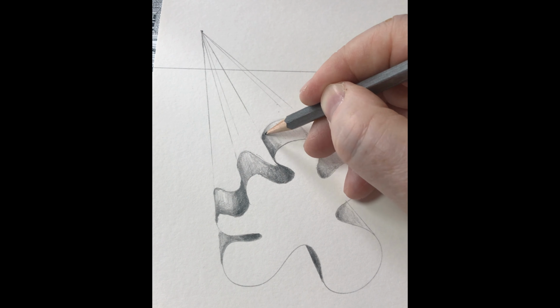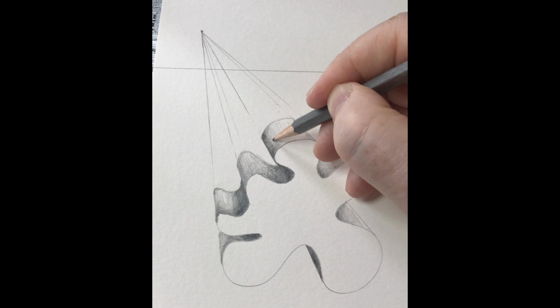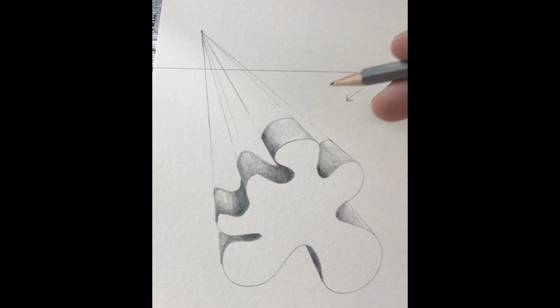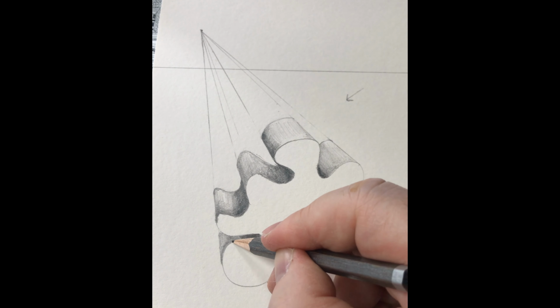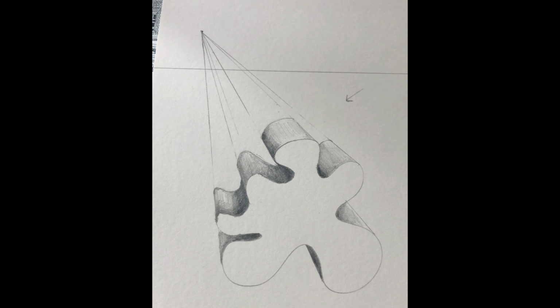Hopefully what this does, it just really makes sure shadows have much more of an impact. Just adding those deeper areas of value to your drawing. See here. Now obviously all this area here could have just a very light shadow.